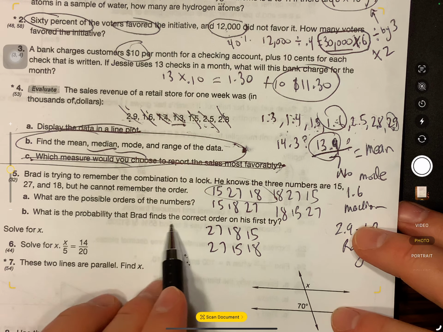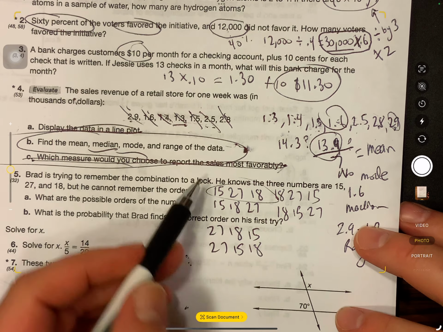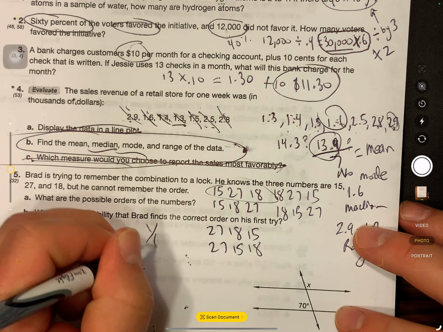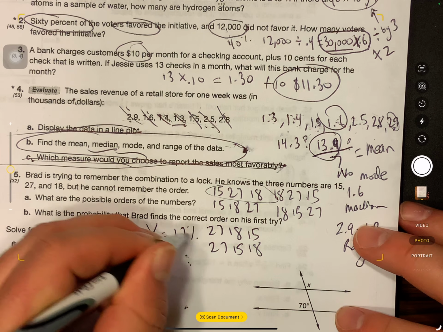Okay, what's the probability that Brad finds the correct order on his first try? 1 out of 6, so 1/6 or 17%.